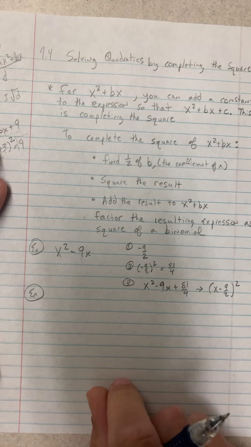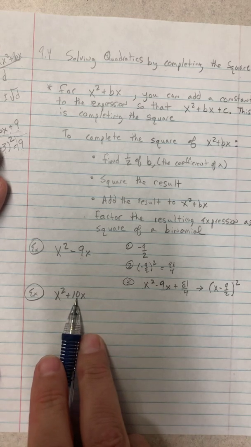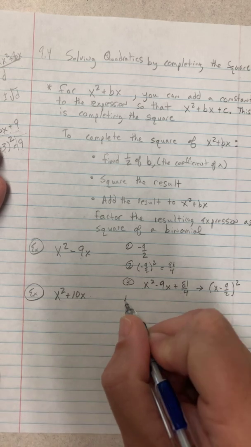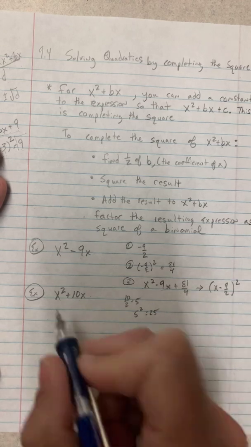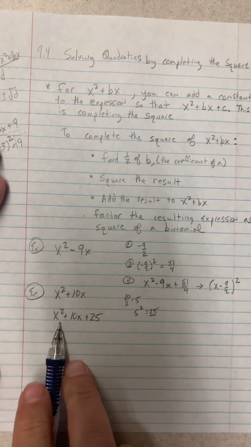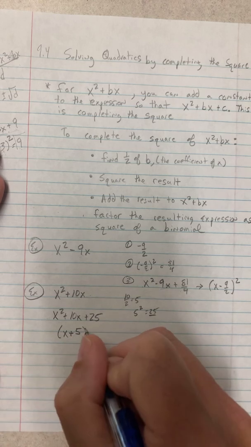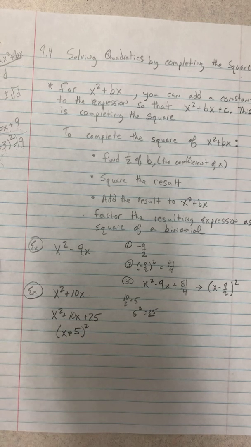Let's do another one. I'm not going to write the steps out this time. x squared plus 10x. I take half of my b value here. I'm going to take half of 10, square it, and then add it to this. Half of 10 is 5, and 5 squared is 25. I rewrite the expression, add in that value right there, and hopefully you can see that this is indeed a perfect square trinomial, and it is x plus 5 squared. That's completing the square. We are going to use this to solve here in a little bit.